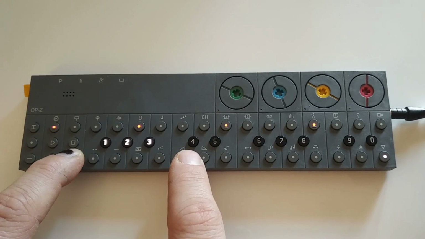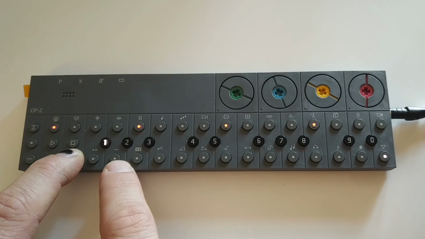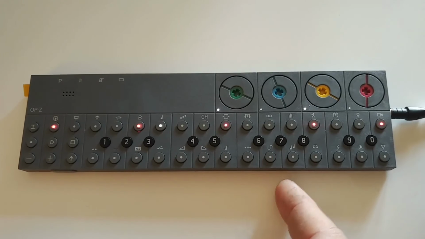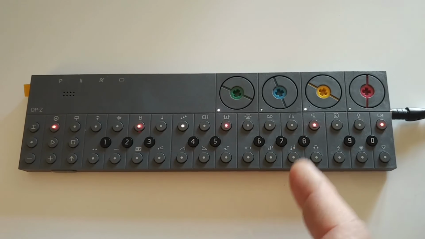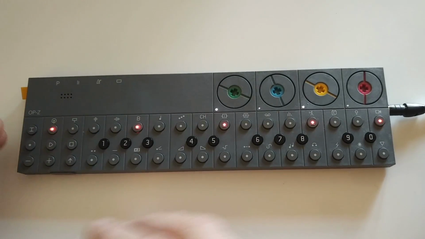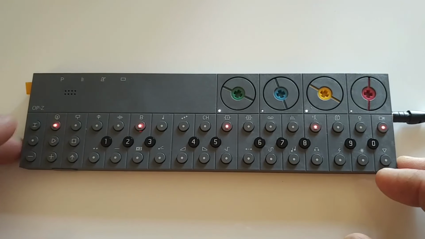So I'm just going to have it do, I want to do it on every other bar to show you something else. So now we're still working with one bar, but if you're listening to it, it sounds like two bars.